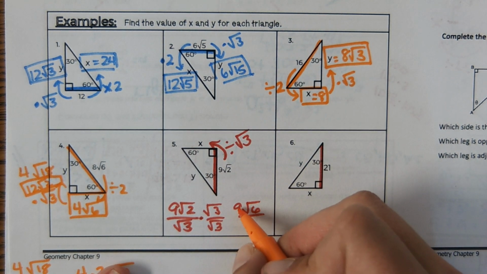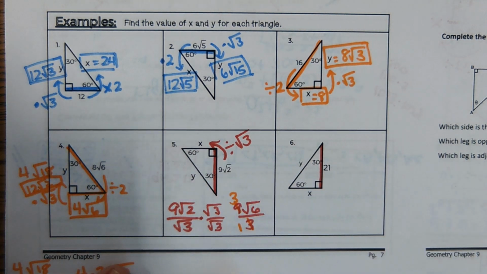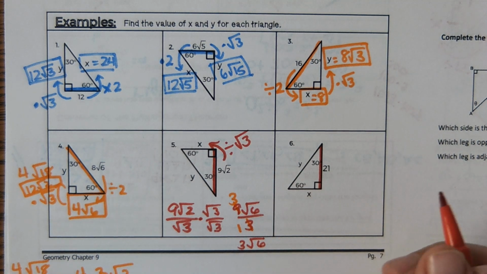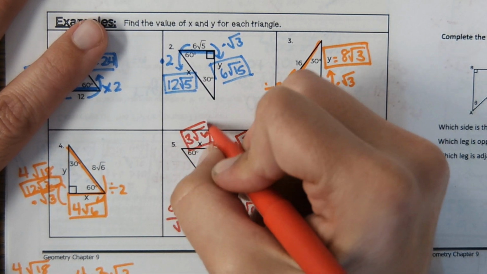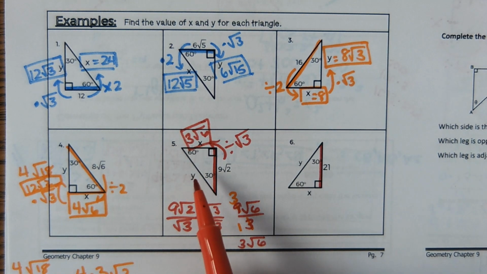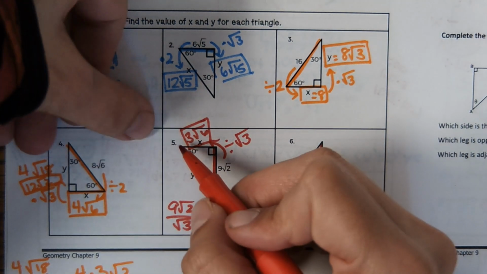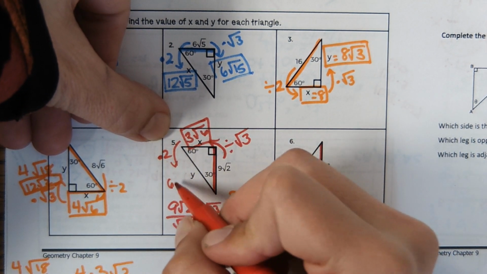And then 9 and 3 can be simplified. Divide by 3 to get 1, divide by 3 to get 3. And we get 3 square root of 6. So that's that. And then for the longer side, just take the shorter, multiply by 2. So this would be 6 square root of 6.